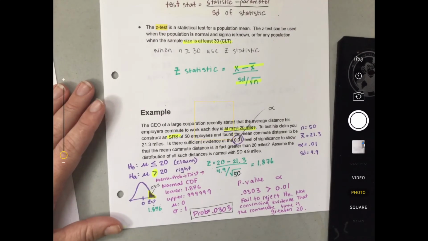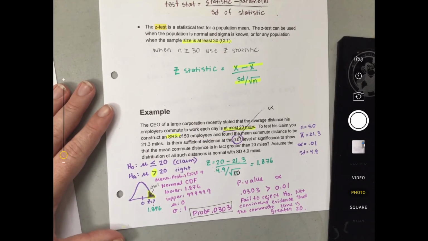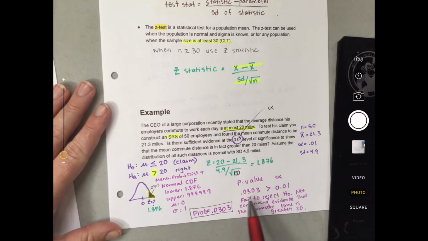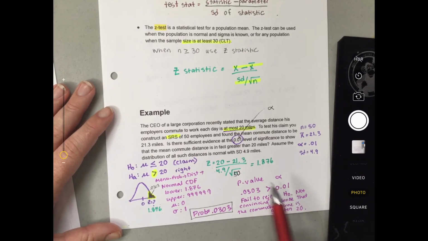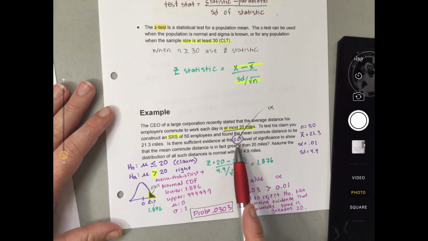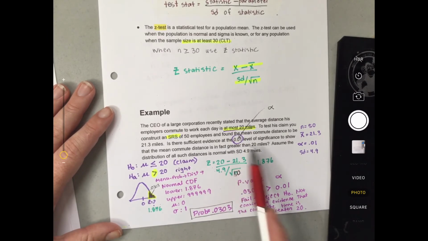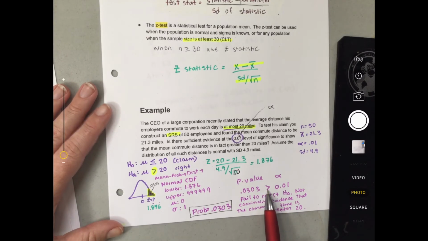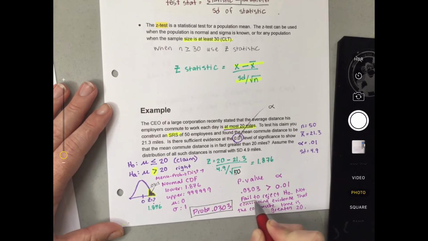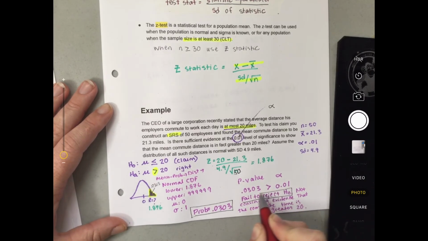After you find your p-value, the way you're going to draw a conclusion is to compare the p-value to alpha. Well, the p-value we just found is 0.0303. Alpha, they gave it to you in the problem. That's the level of significance. That was 0.01. It looks like your p-value is greater than alpha. Anytime your p-value is greater than alpha, we fail to reject the null.